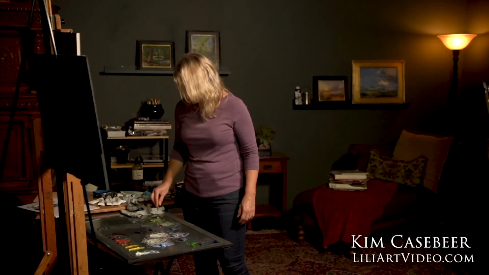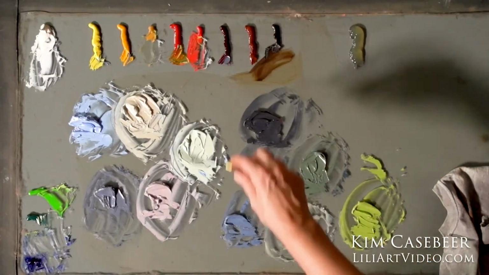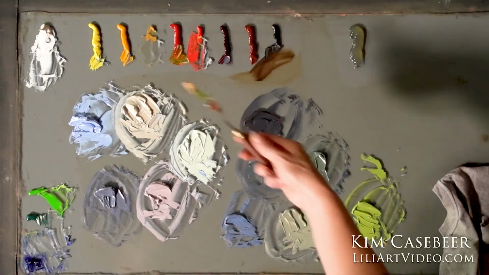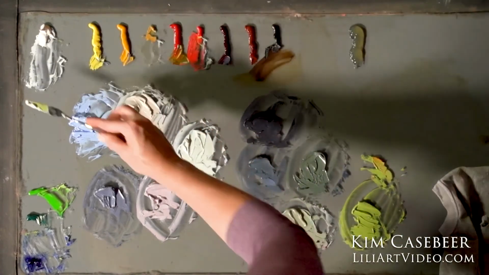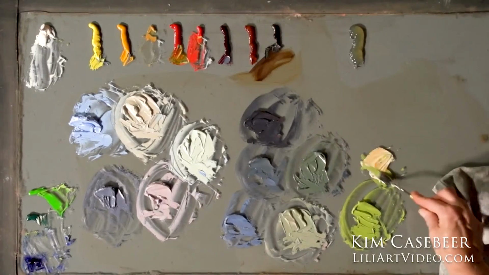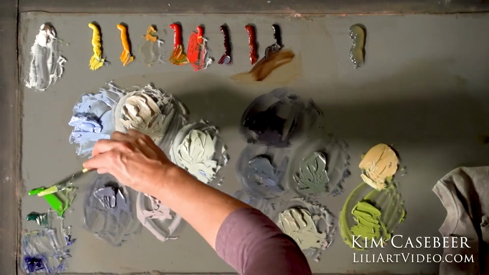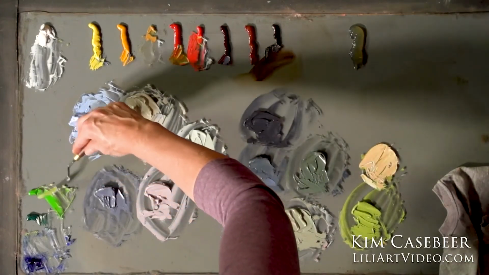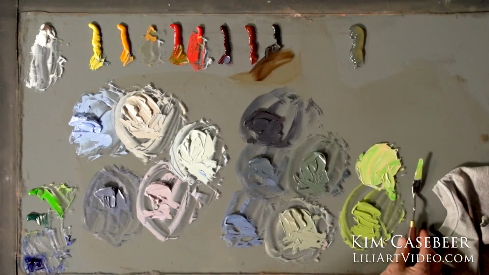Okay, so I have the bright green for the foreground, and now I'm going to mix that yellow green, it's almost ochre, for the foreground that's next to the bright green. And I need to pull some more cobalt out.